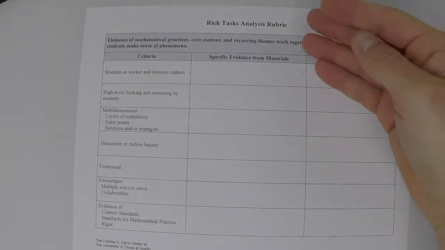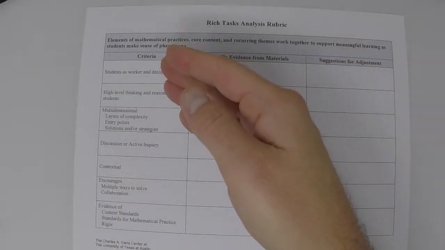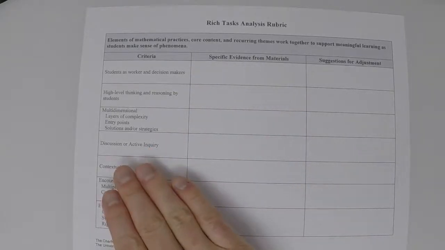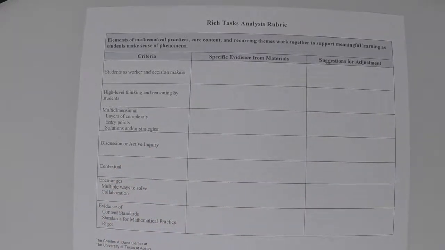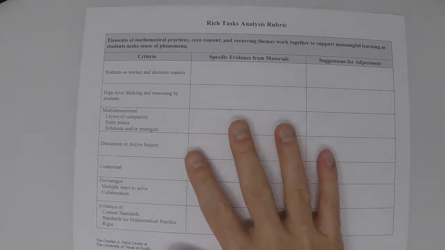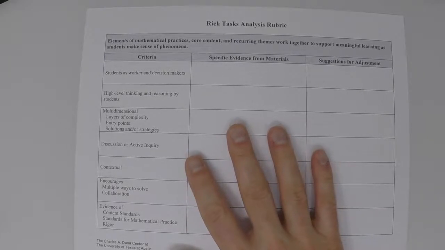And again, you can redo this after you have given the task again and say, well, I thought there might have been evidence of students as workers and decision makers, but when I thought they might have been more active in inquiry, there still wasn't much evidence of that when I gave the task. So here are some additional strategies or suggestions I have for that activity. A great tool to use to evaluate richness in tasks.